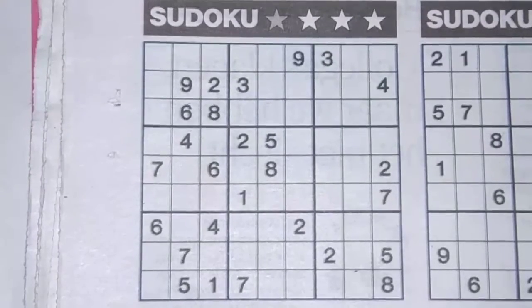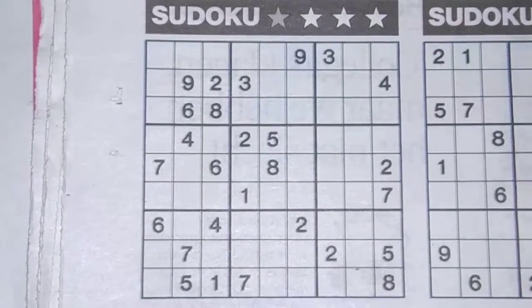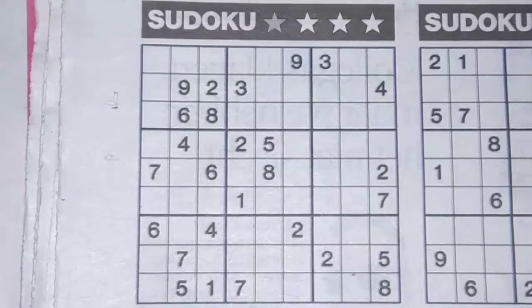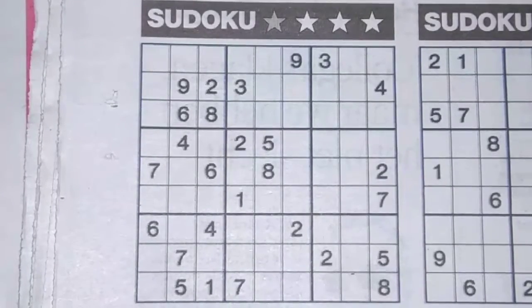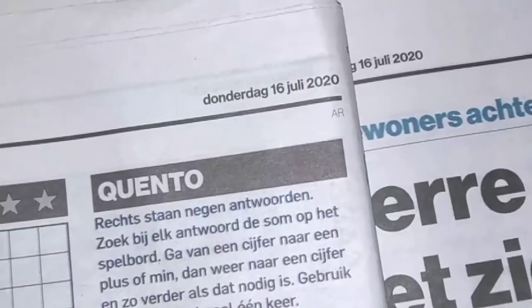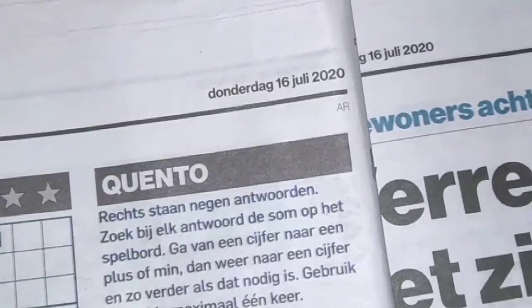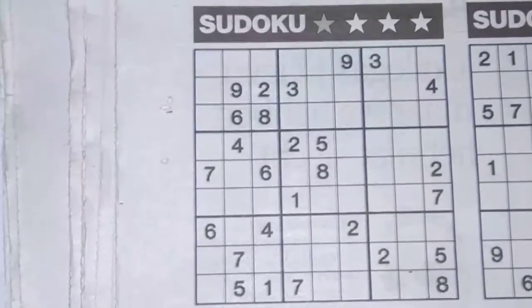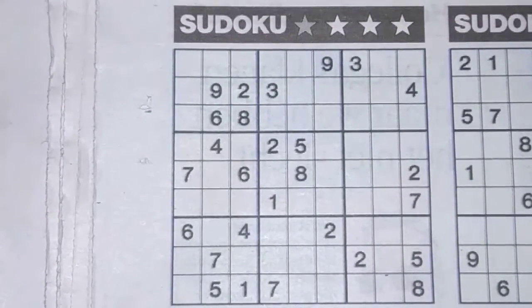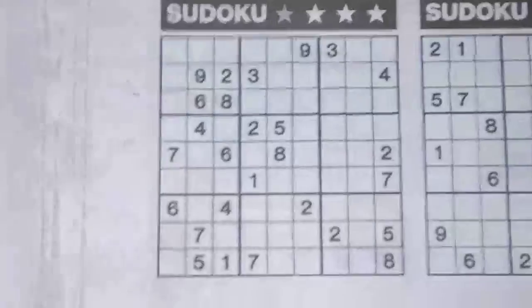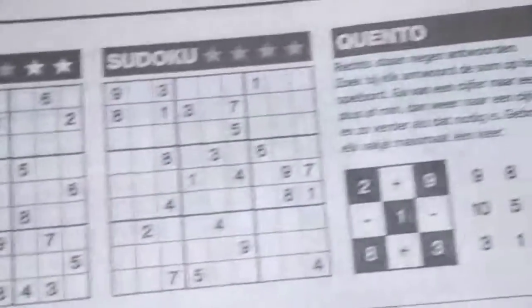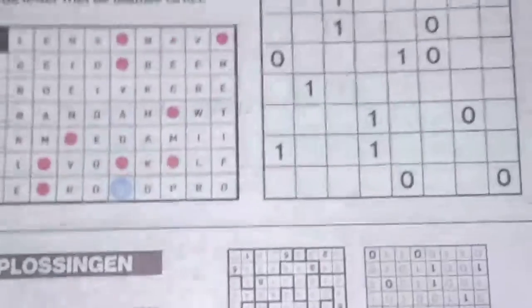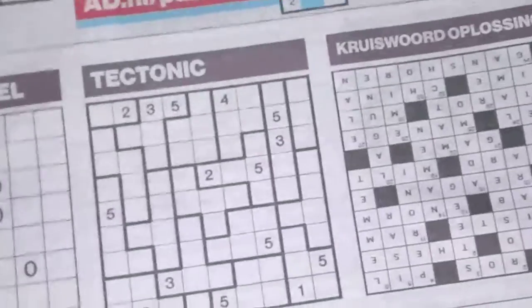Today, in the additional of today's newspaper, the daily newspaper on Thursday, July the 16th, 2020, we have here 5 extra Sudokus: a Sudoku with a 1 star, 2 stars, 4 stars, a binary, and a tectonic.